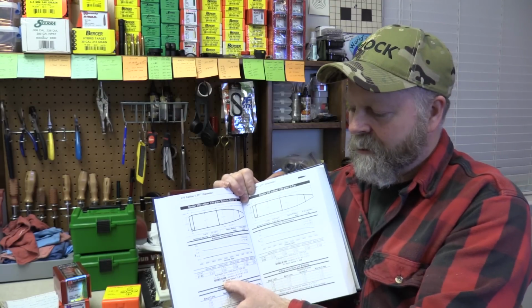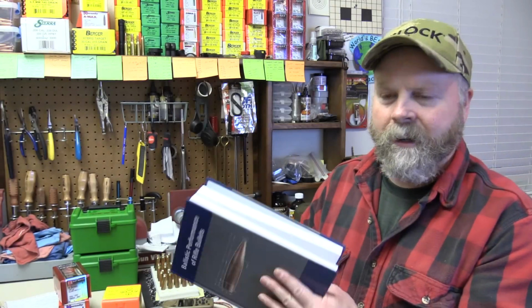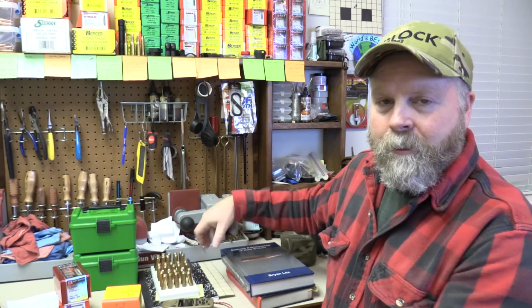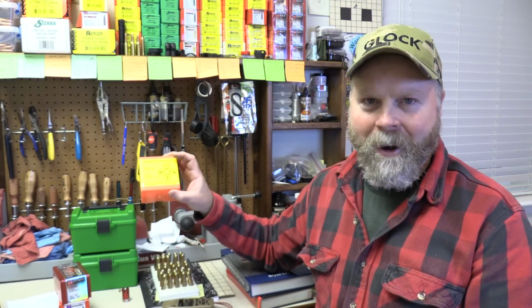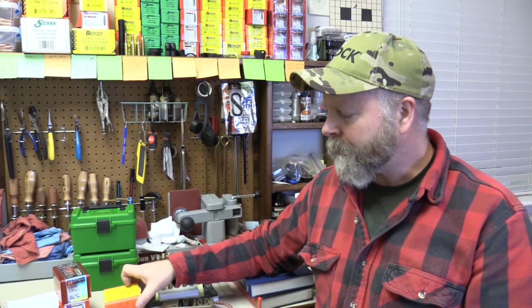And what he does is he averages it by velocity, which is kind of cool. But in the end, these G7 BC averages that he puts in, at least on the Berger bullets that I've been using and on the Hornady bullets I've been using, are almost exactly what are right on the box. So certainly close enough that it doesn't matter.